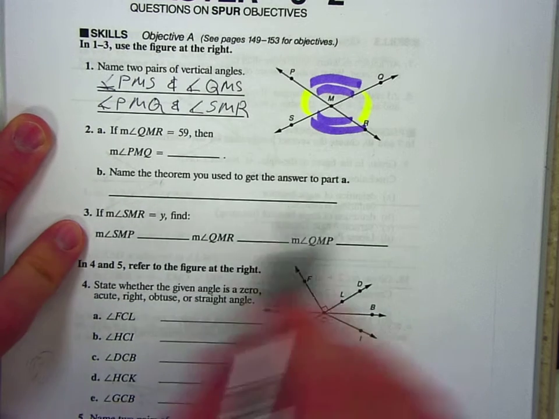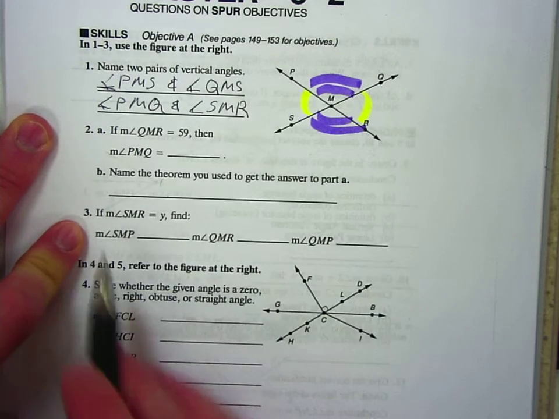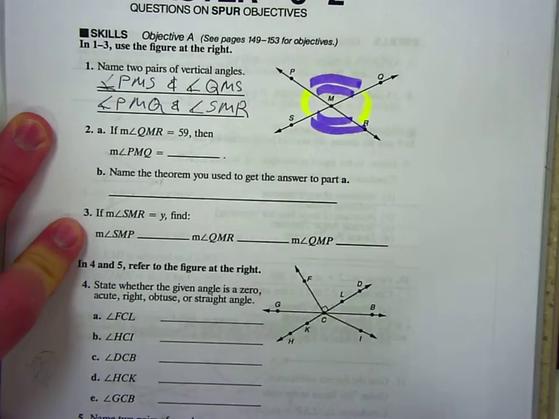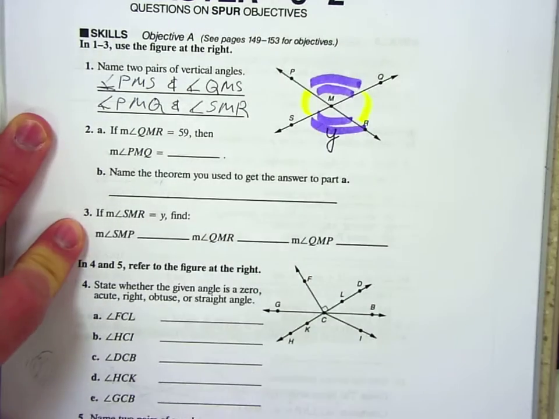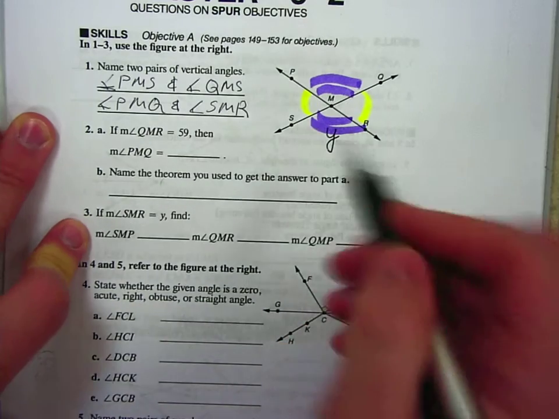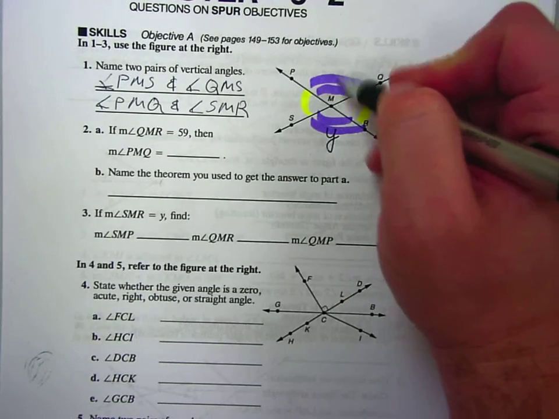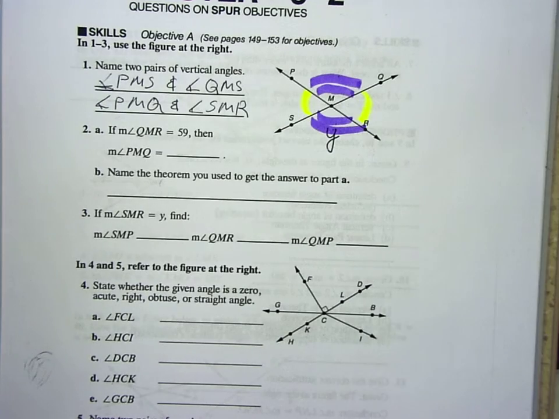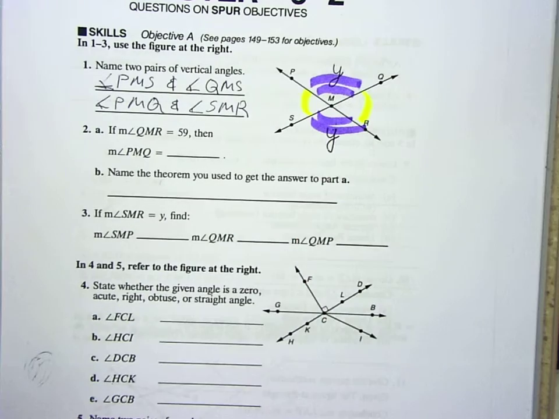Okay, we're using the same diagram up here for number 3. Angle SMR, telling us right now that that's Y. Well, let's just go through and figure out the other angles. The angle up here is vertical. So what do we know about its measure? We know that they're the same, so this angle is also Y.